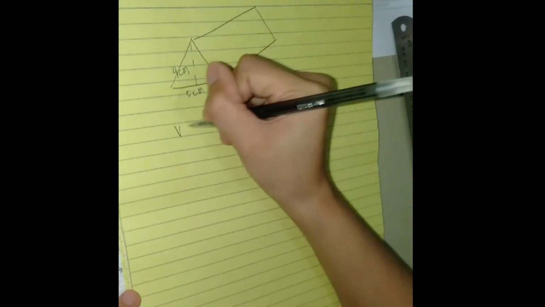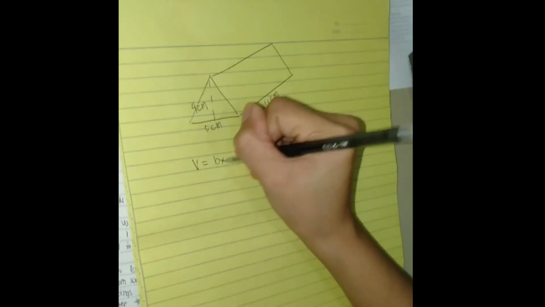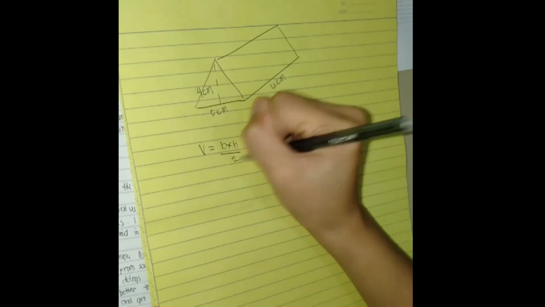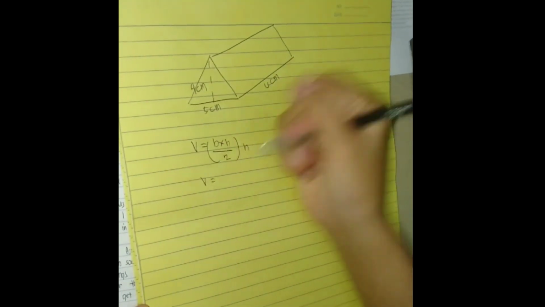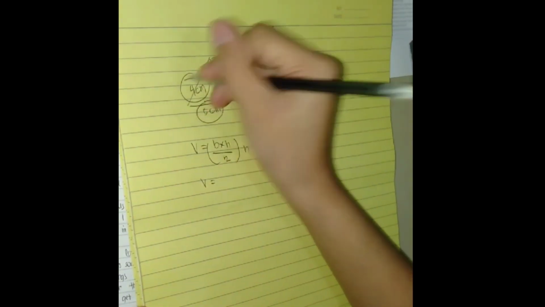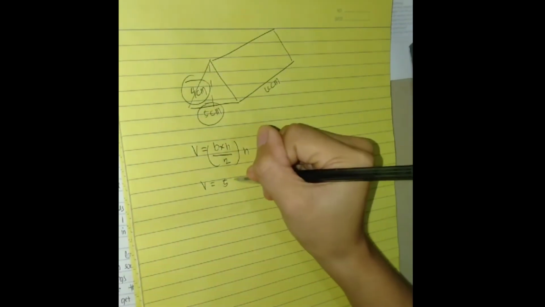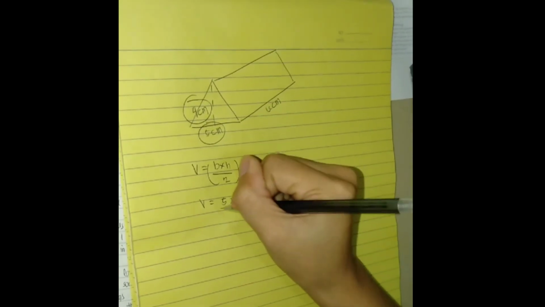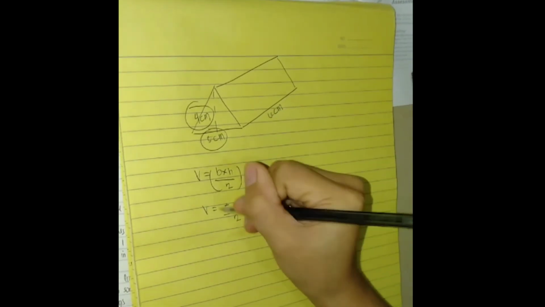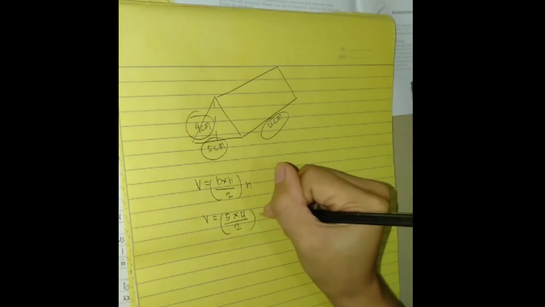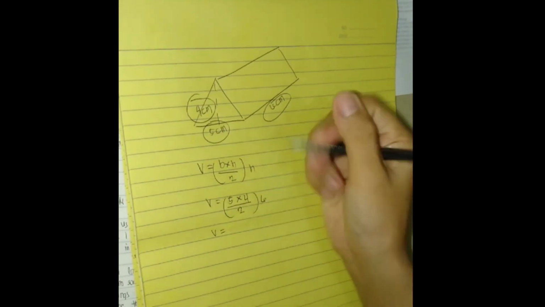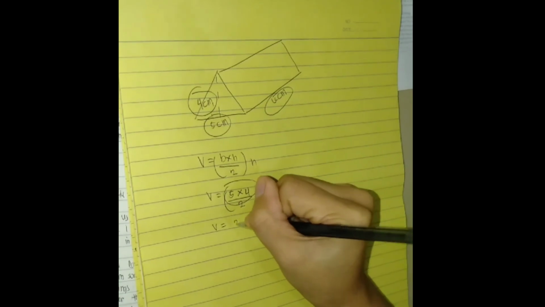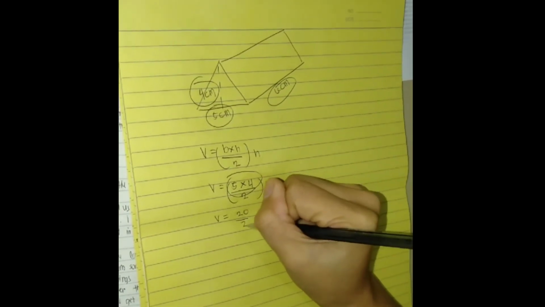So let's find the volume of the prism in the problem, and we'll start by writing out the formula. So volume is equal to base times height divided by 2, which is the formula for the area of the triangle, times the height of the prism. So volume equals, well, the base of the triangle is 5 centimeters. So we'll plug in 5 times the height of the triangle, which is 4 centimeters, and let's divide it by 2 and multiply by the height of the prism, not the height of the triangle. We need to find the height of the prism. So that's going to be 6 centimeters.